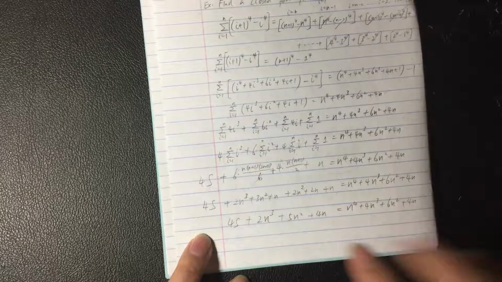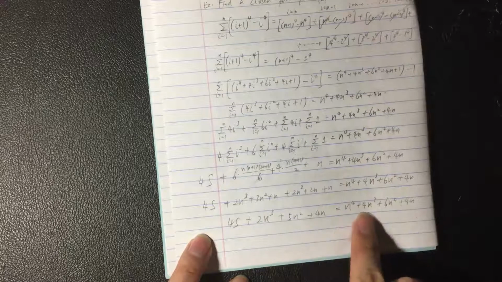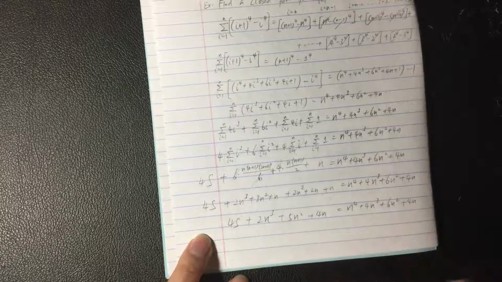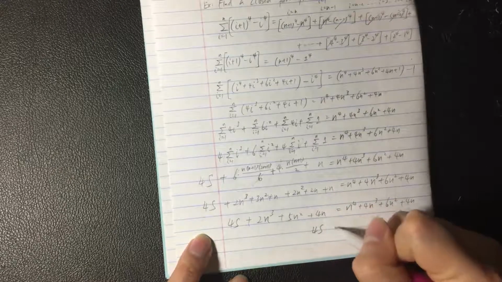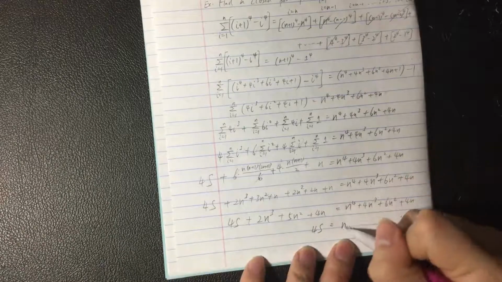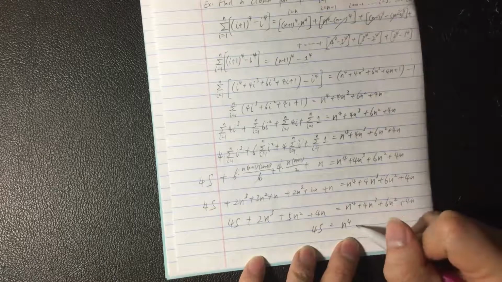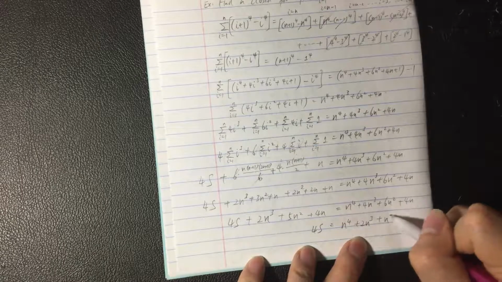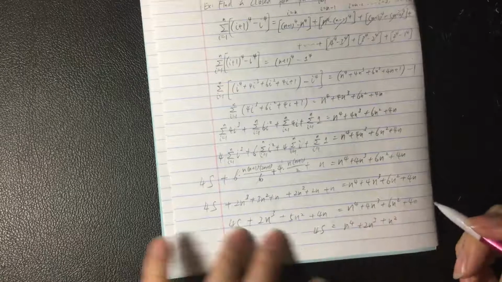Then subtract 2n cubed, 5n squared, and 4n from both sides. I get 4s by itself. I have n to the power 4 plus 2n cubed plus n squared. 4n gets cancelled.